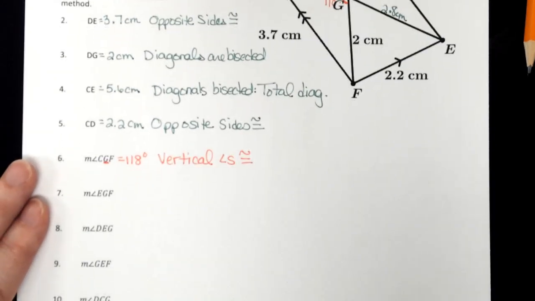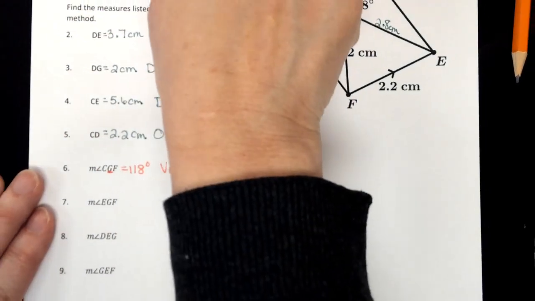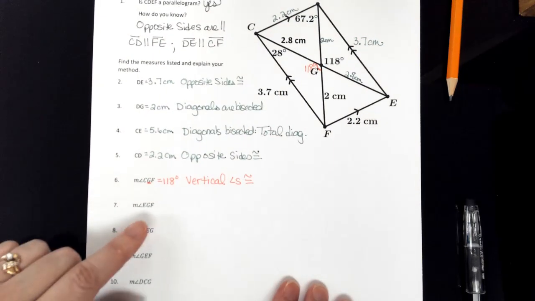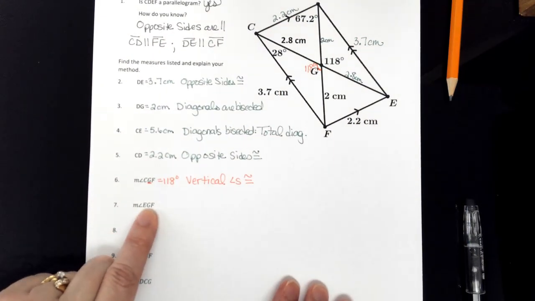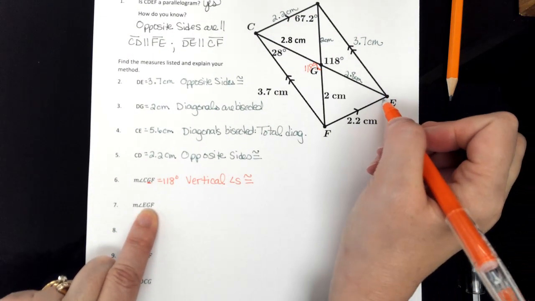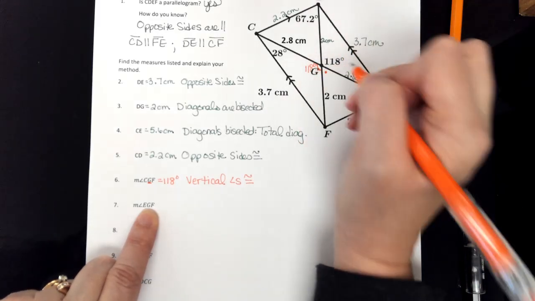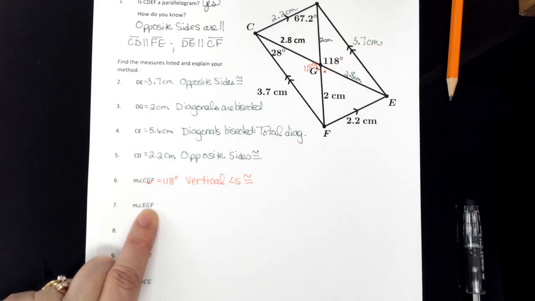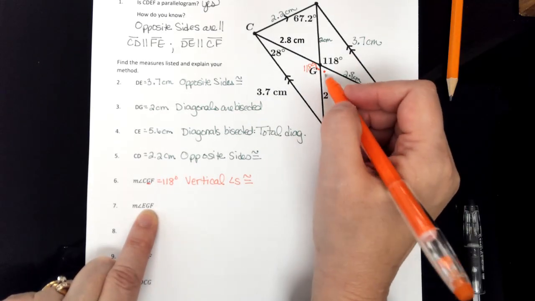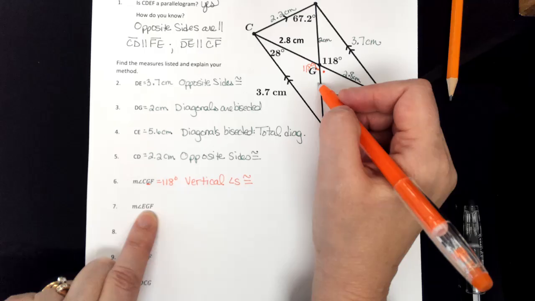All right, so we're going to have to move up and down a few times. So here we go. Angle EGF. EGF is this angle by G on the inside of the other triangle. So that angle and the 118 form a nice straight line.